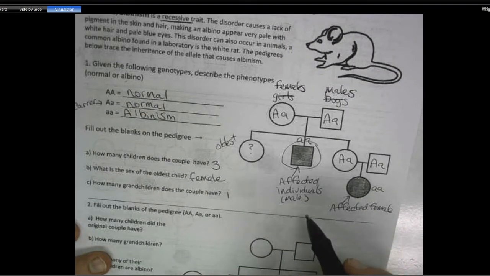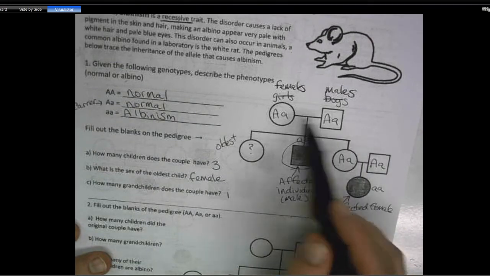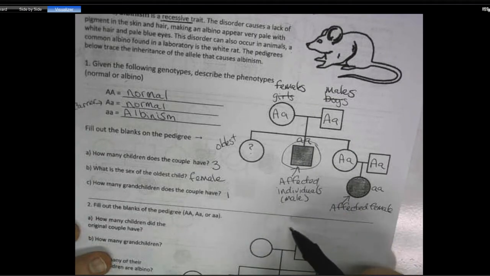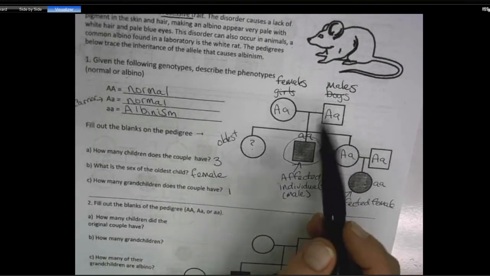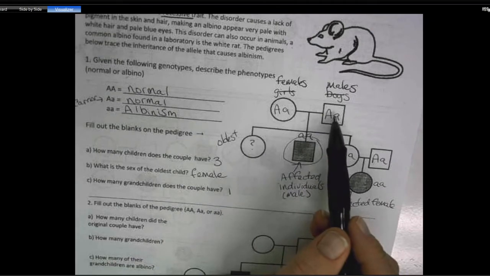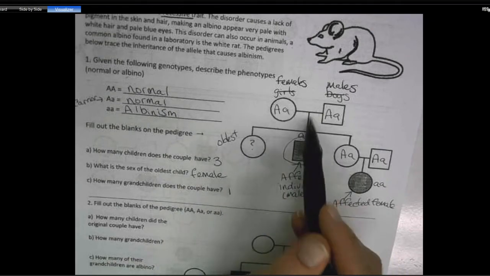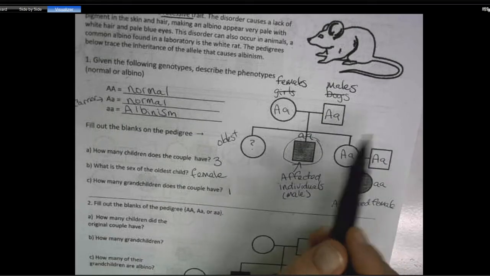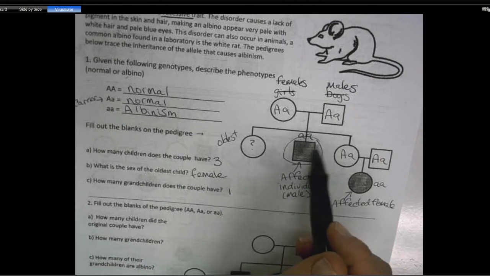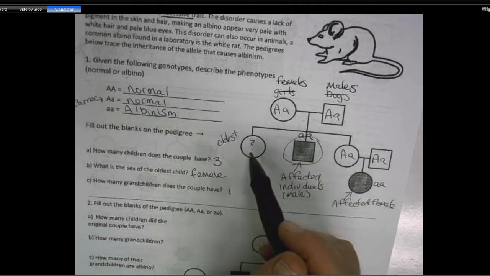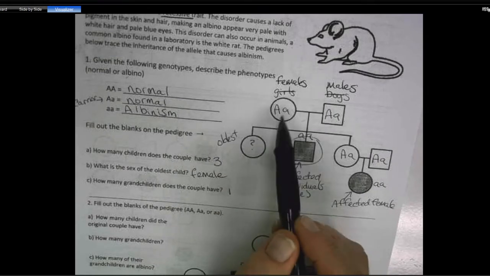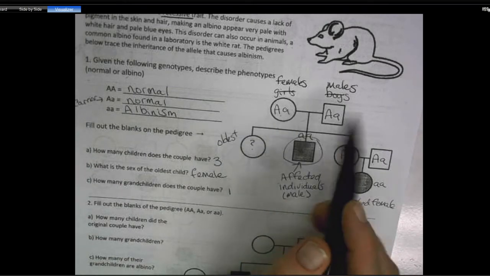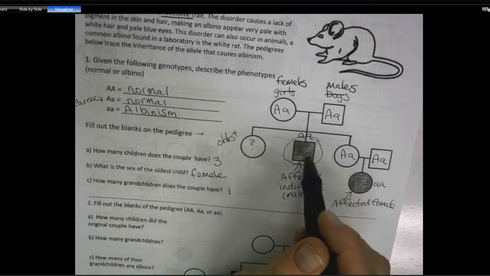Then we have to start looking at the parents and the children. You can see here's our original couple. Okay, they were married. They had 3 kids, 1, 2, 3 here. But they had one affected individual and then 2 unaffected. So that means, remember from the law of segregation, that they each have to have that albino gene to be able to get an affected individual.